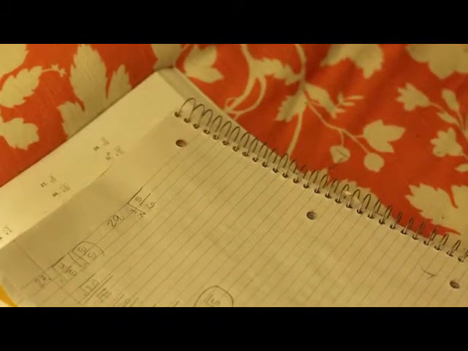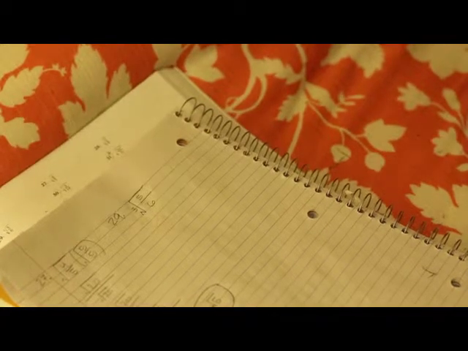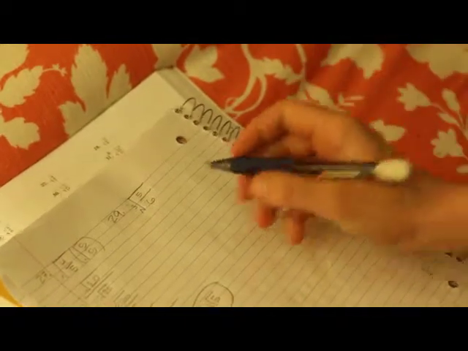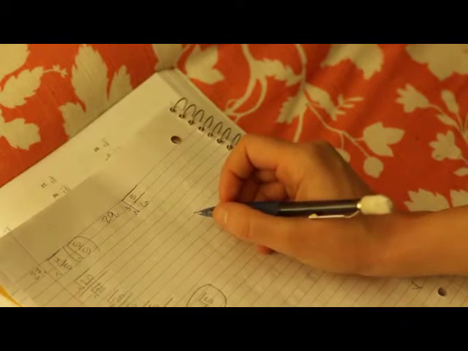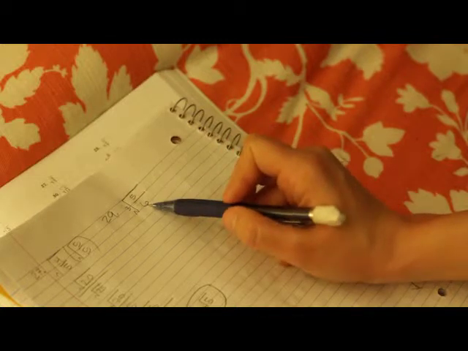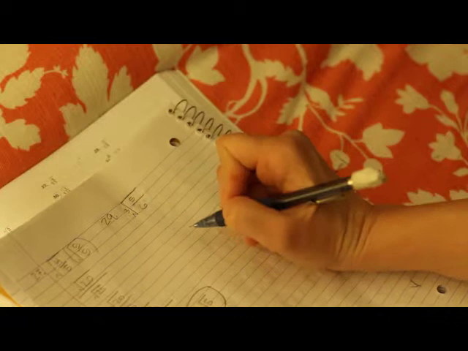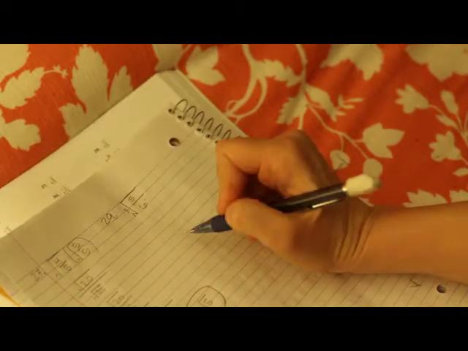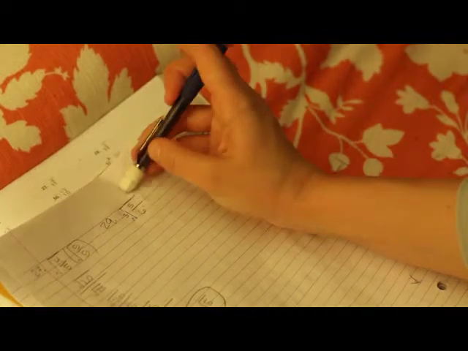Let's start by getting that 6 out of the bottom so that it is not a radical on the bottom. If you have something 6 to the 1 and you want to get it out of a cubed root, you need something cubed.